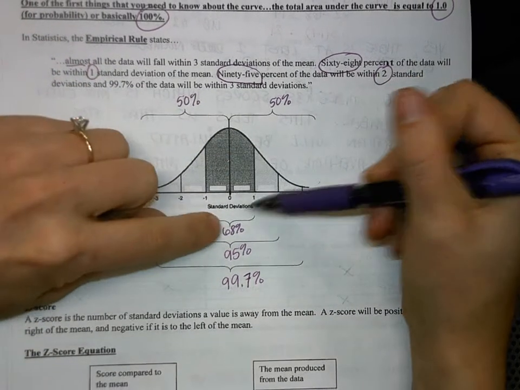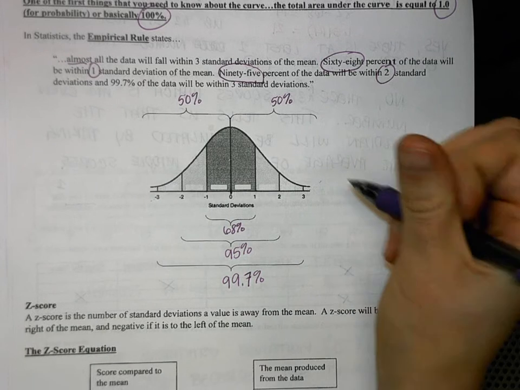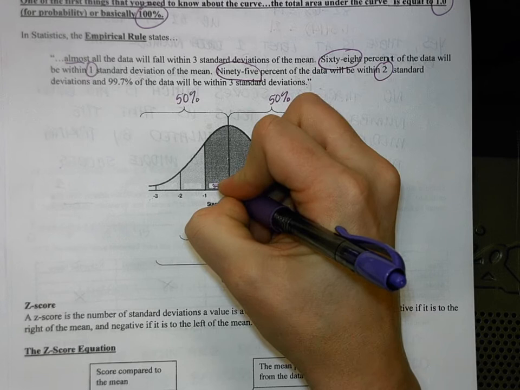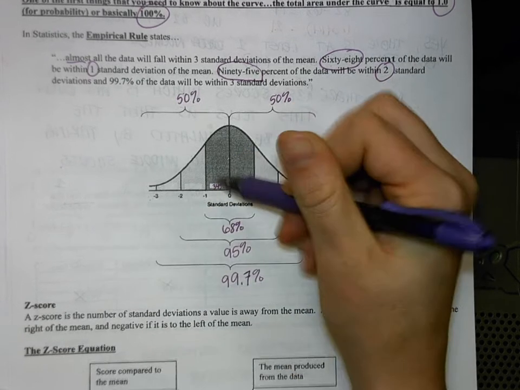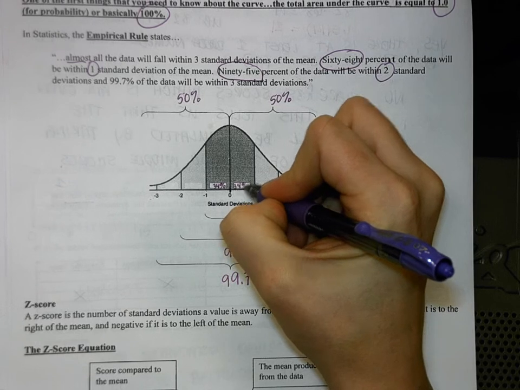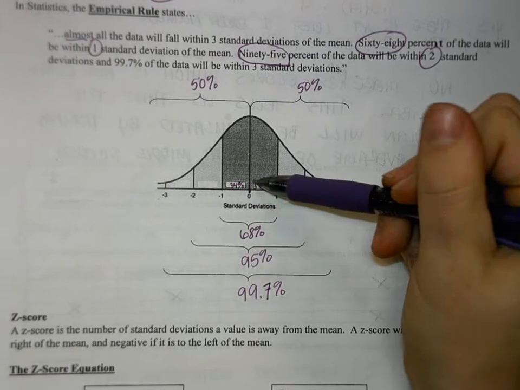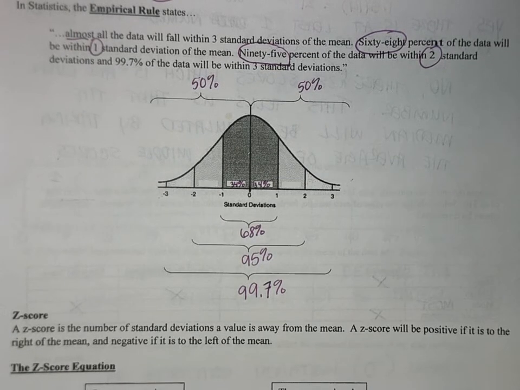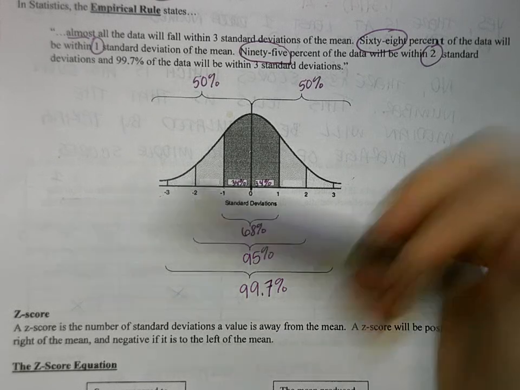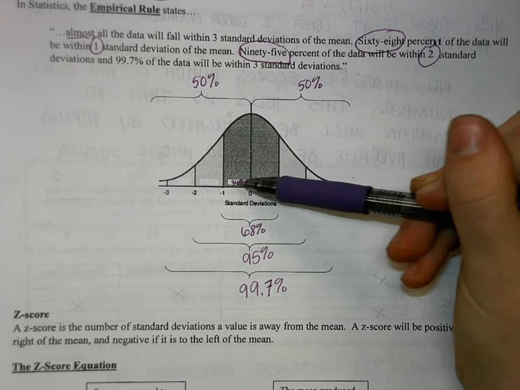If I split 68 in half, 68 divided by 2 is going to give me 34% being 1 standard deviation to the left of the mean, and 34% being 1 standard deviation to the right of the mean. So make sure you're following along, otherwise it's kind of hard to read what numbers these are. You want to really be listening to what numbers I'm putting in here. So 34 and 34 adds up to 68, or in other words, 68 divided by 2 gives me this part here.